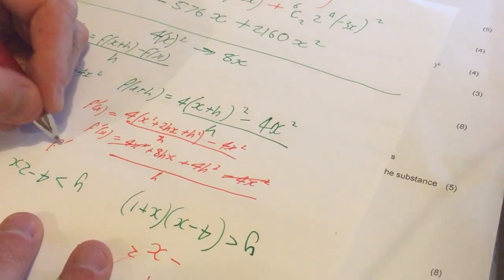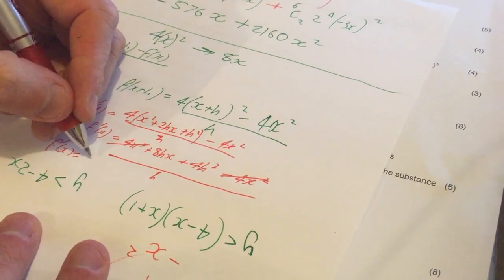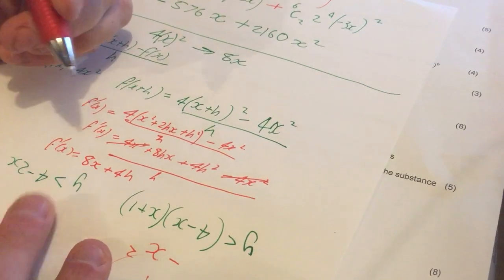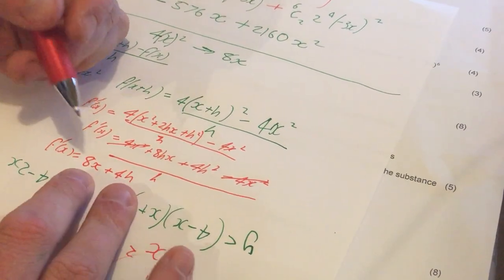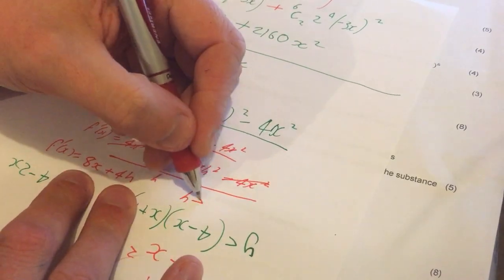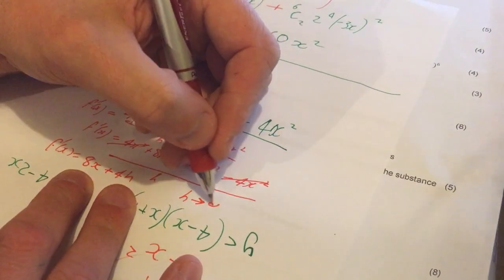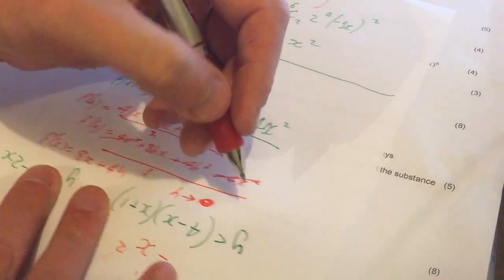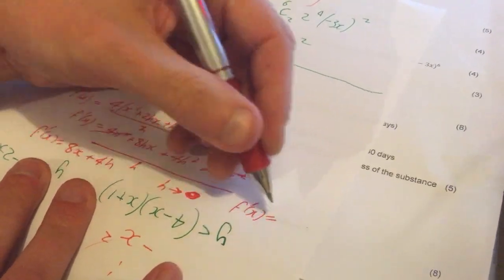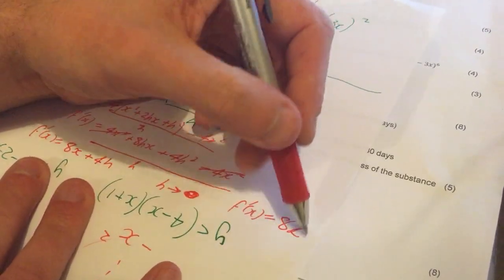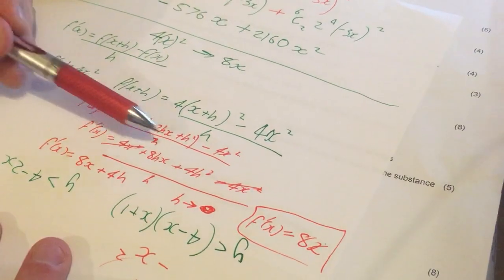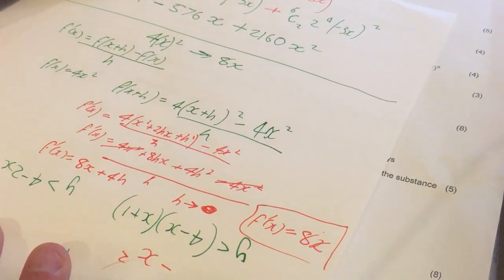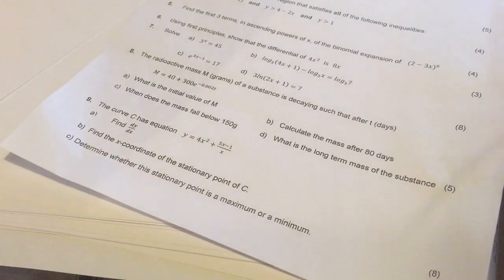So we get f dash of x equals 8x plus 4h. Now we've got right down to the last bit. We're just going to say h is really small, so it tends, not towards infinity, it tends towards 0. So this becomes f dash x equals 8x, which is the proof you need. So make sure you got all these steps, make sure you include h tends towards 0 and your final answer, because it is a proof after all.